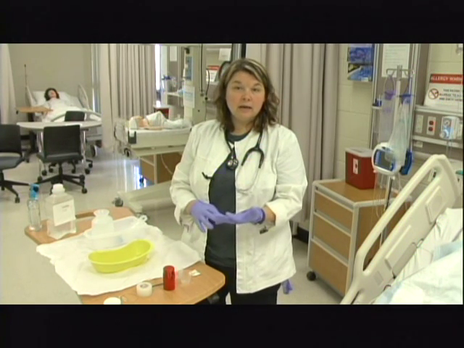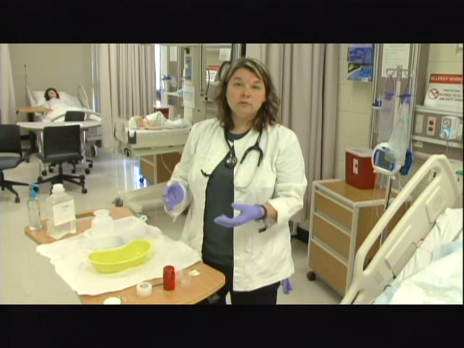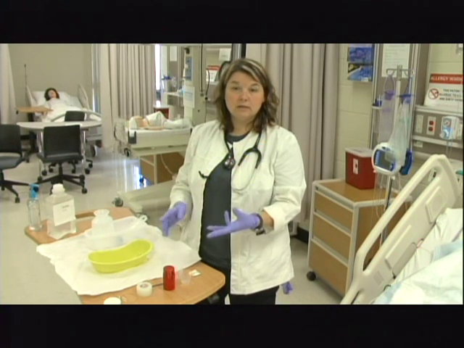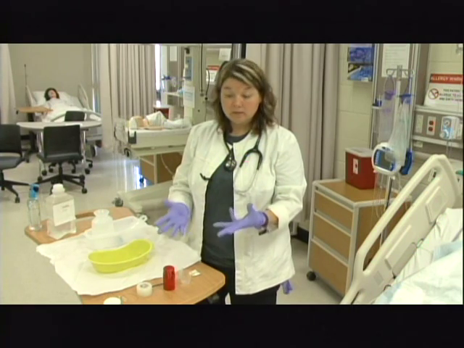You need to check your drug guide or check with your pharmacy or whatever reference you have to make sure that it's okay to crush the pills. You do not want to crush any that are sustained release or extended release or any of those types of things. If you can get them ordered as liquid, that is probably the easiest way to do it.